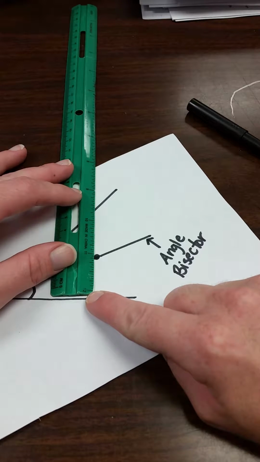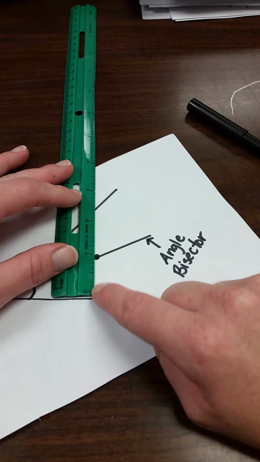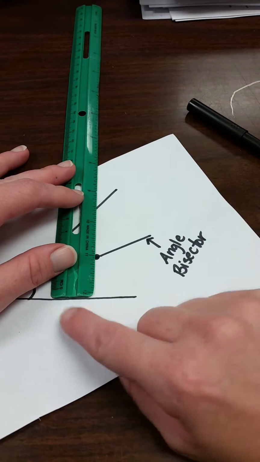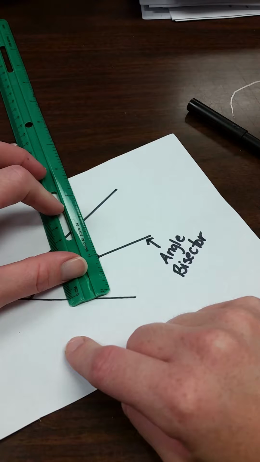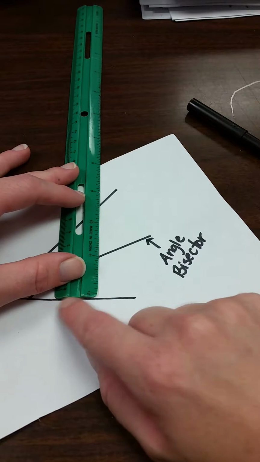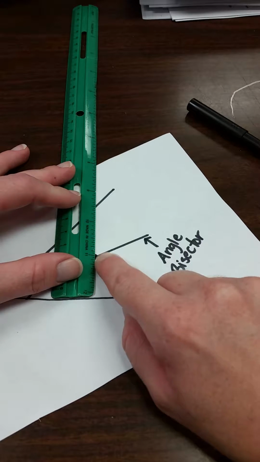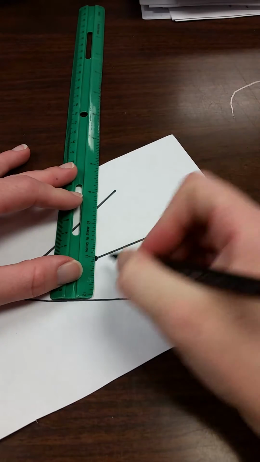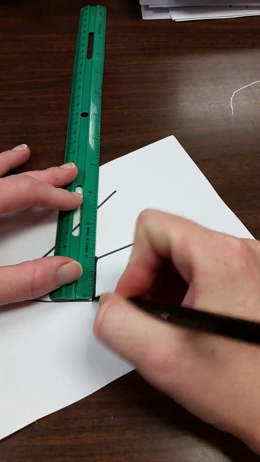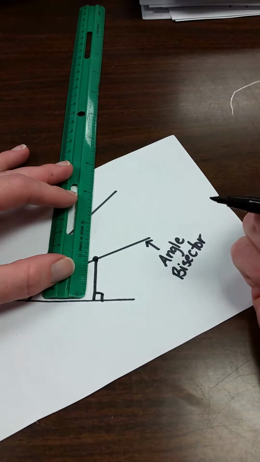So the corner of your ruler is actually a right angle right here. So we're going to use that right angle. Make your flat bottom of your ruler even with this side. So don't do it like that. Keep it even with this side. Make sure it goes through the point that you selected. And then I want you to draw this segment and show that that's a right angle.